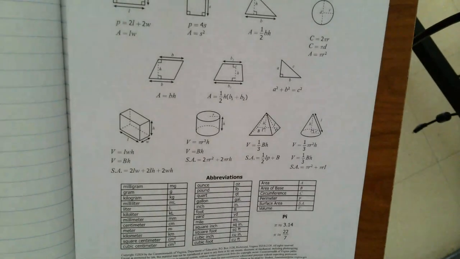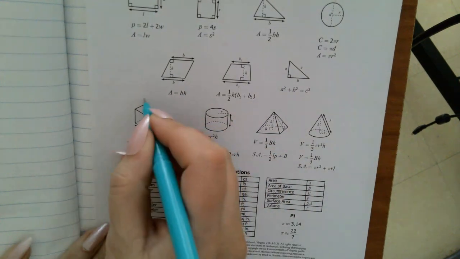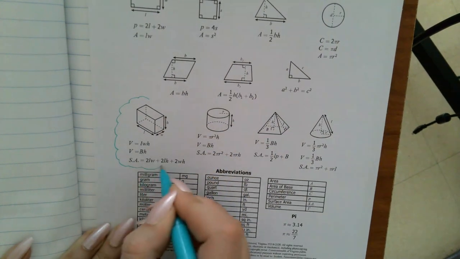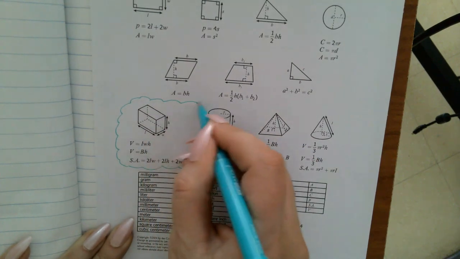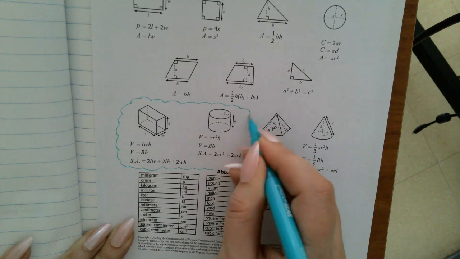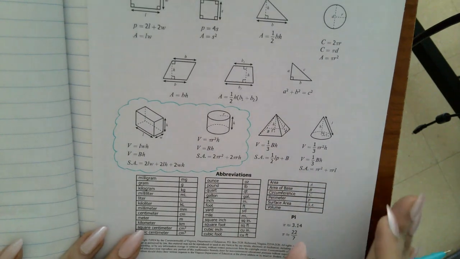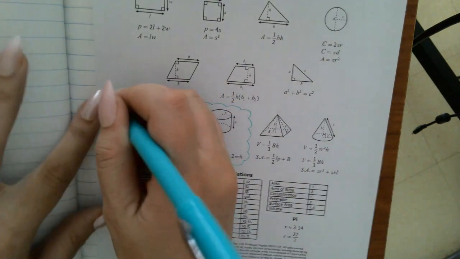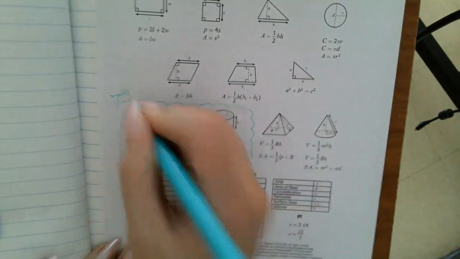This year, I'm going to have you bubble or circle or however you want to notate it on your formula sheet. You're going to be using these formulas right here. So you have your rectangular prism, you have volume and surface area for that, and then we have our cylinder next to that. And you have volume and surface area for a cylinder as well. So these are your 7th grade formulas that you're going to be using this year.